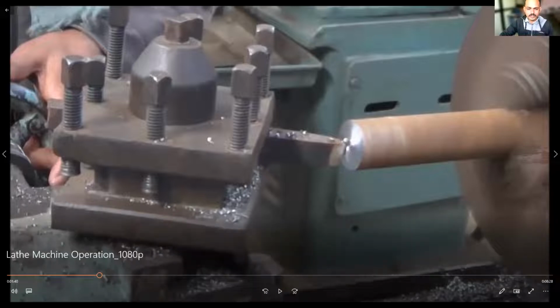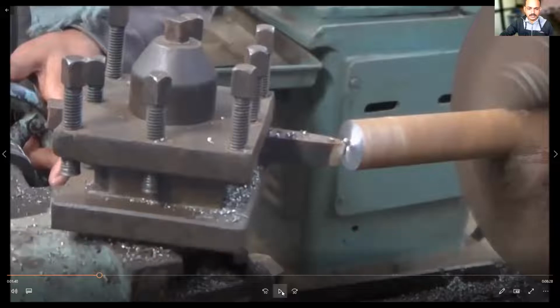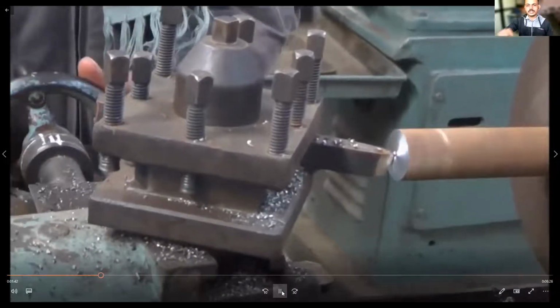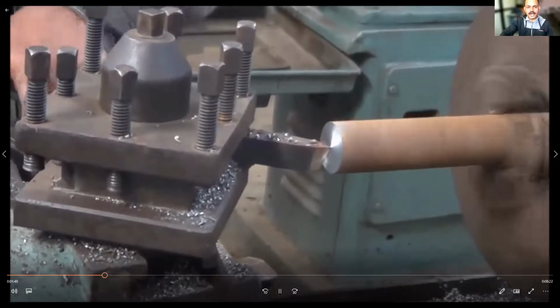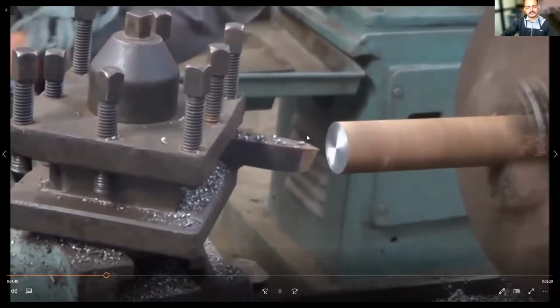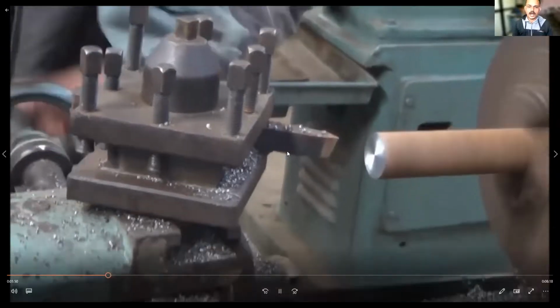This is called a lathe machine, or center lathe. Tool set at a particular inclined angle. So this is the facing operation. Given the cross feed, we face the job. These tools are made from high carbide steels, so they are hard.